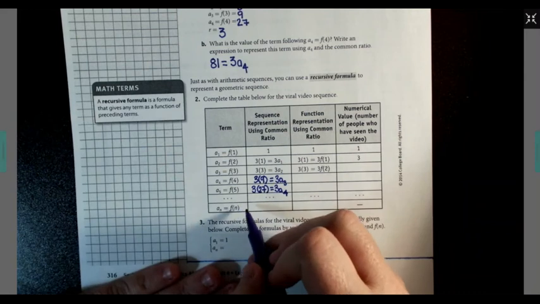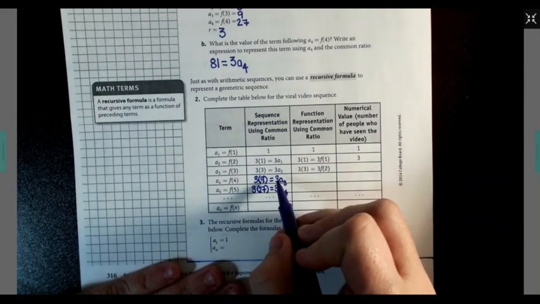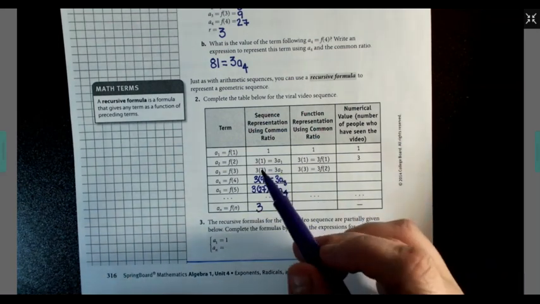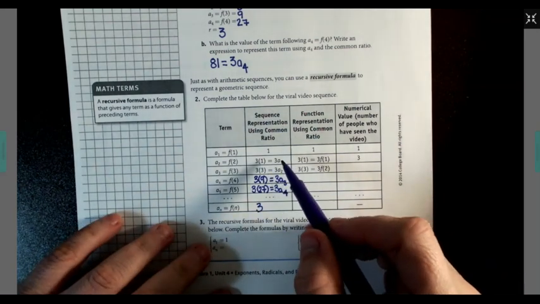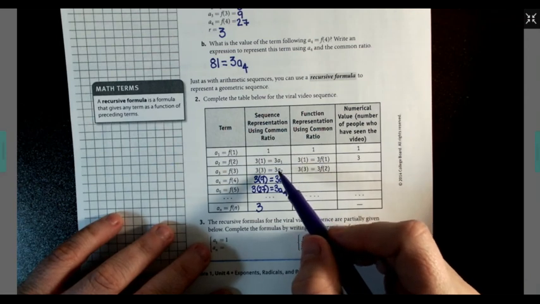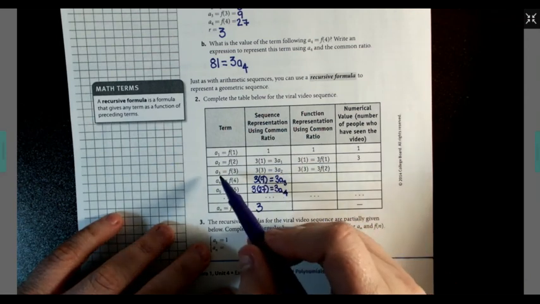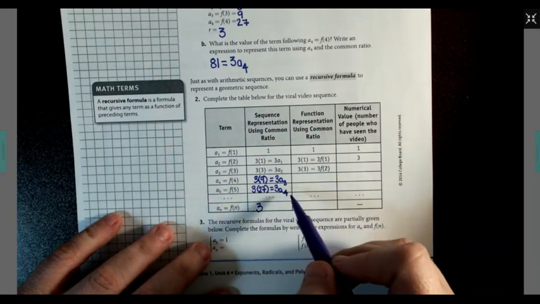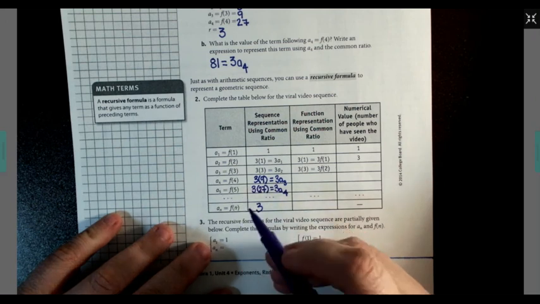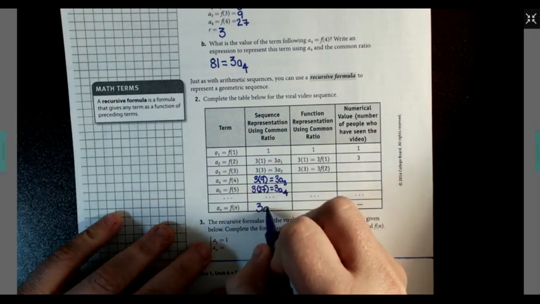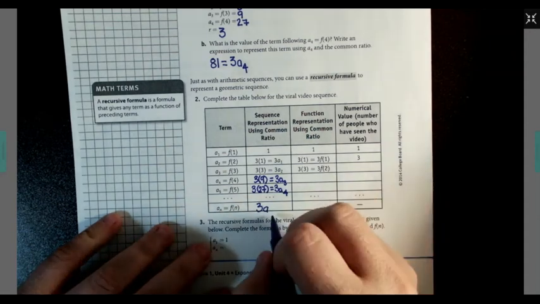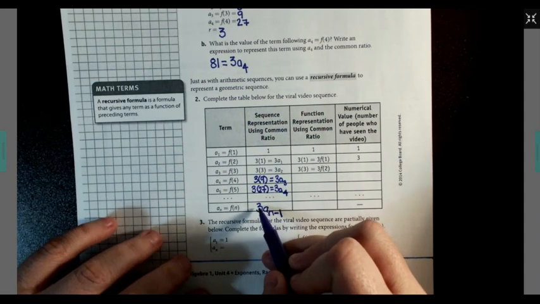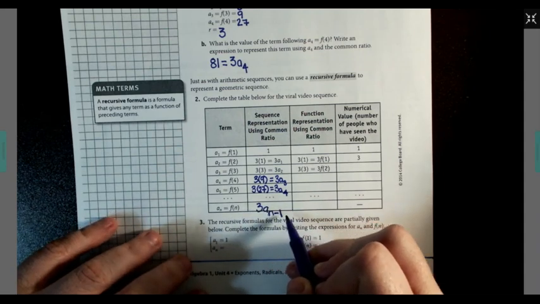How would I get this one? I see the 3 is repeating each time, right? So 3, but what do I notice about my a subs? This is a sub 2, but I'm on the 3rd stage, right? This is a sub 3, but I'm on the 4th stage. This is a sub 4, but I'm on the 5th stage. So I noticed that the sub is always one less than the stage I'm working on. So this would be 3 times a sub n minus 1.